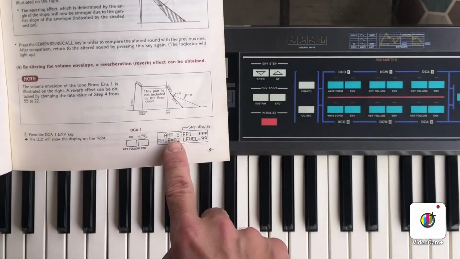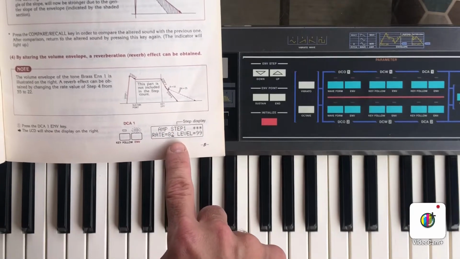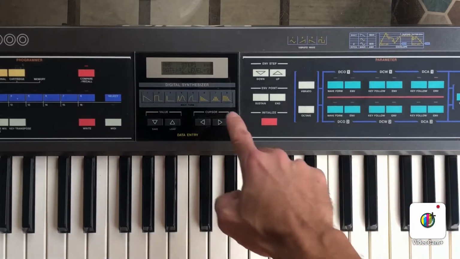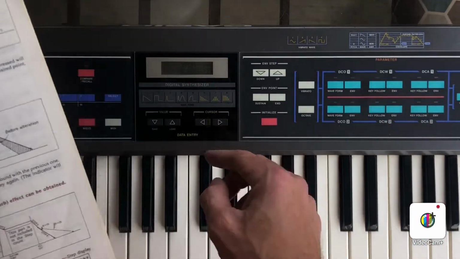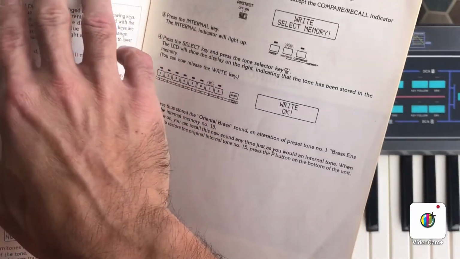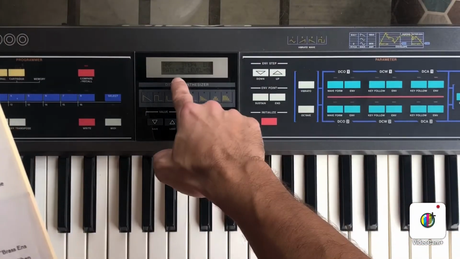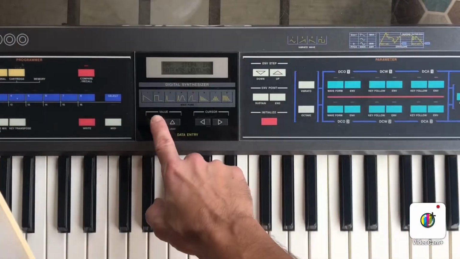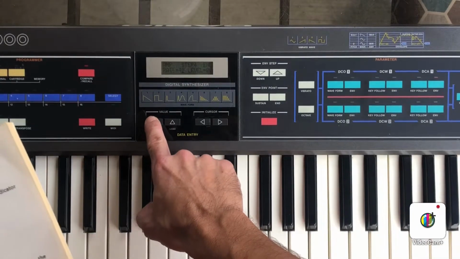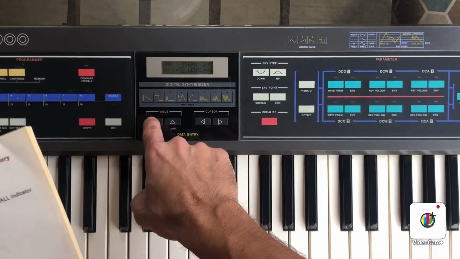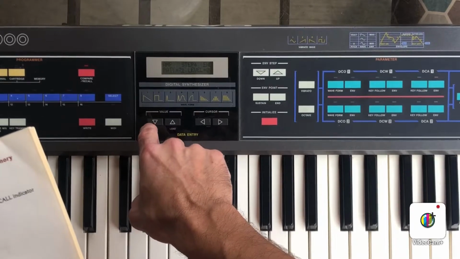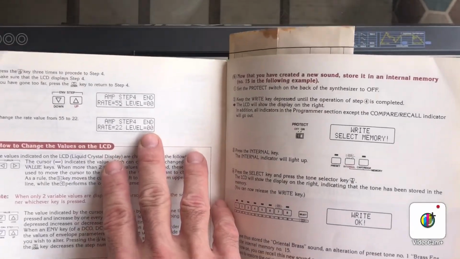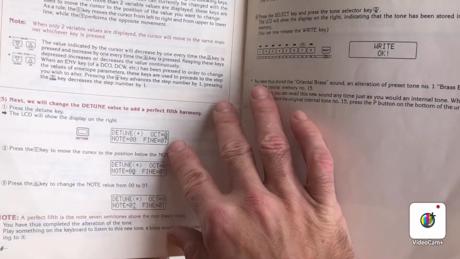And we're going to go to our amp and we're going to change the rate of our amp. So we're going to go to DCA1, hit the amplifier, and we're going to change that rate to step 4. Change that rate 55 to a 22. A little bit more in-depth sound editing, but it will change this trumpet sound, this brass ensemble sound, into something really pretty.